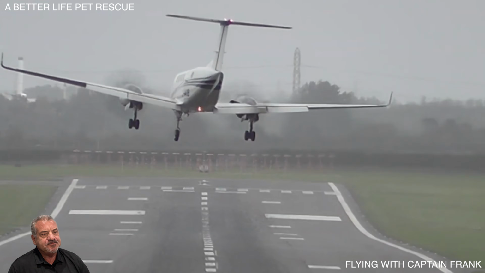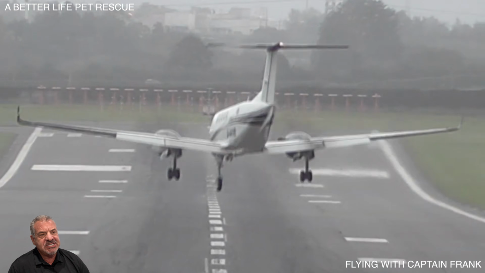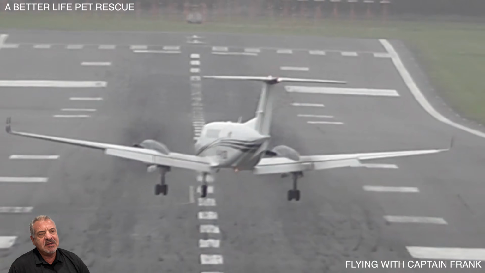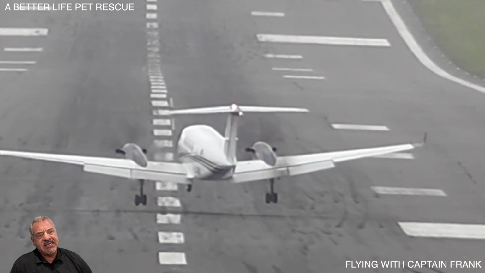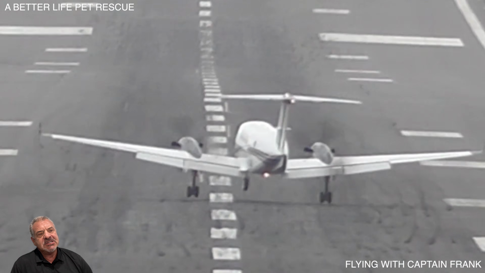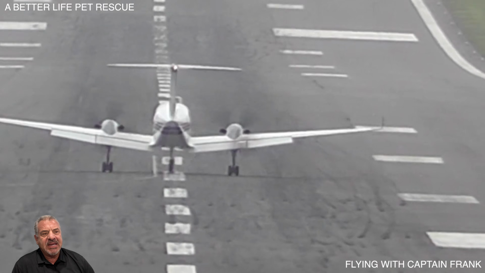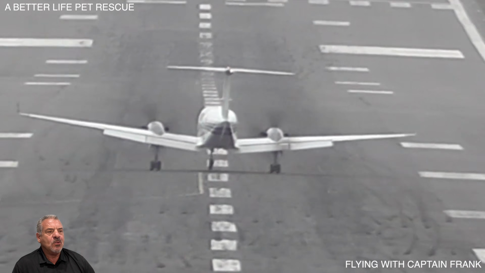This time, he's controlling that drift. But you see, he just got hit with a little wind shear there. He comes down. He's trying to stay on that center line. He gets that left wing down first, followed by the right. Not bad. Safe landing. He walked away from it.